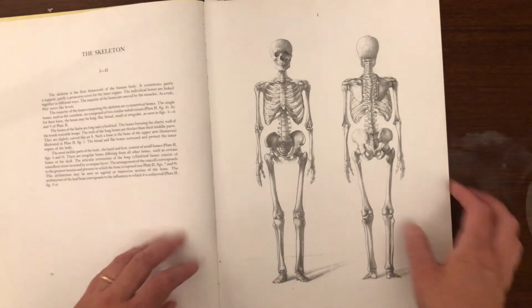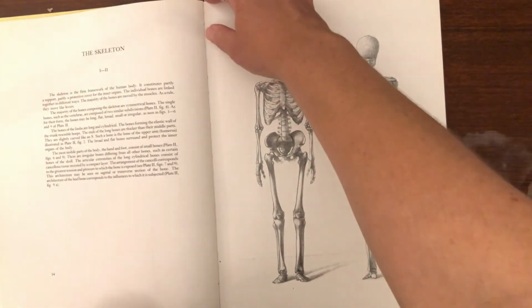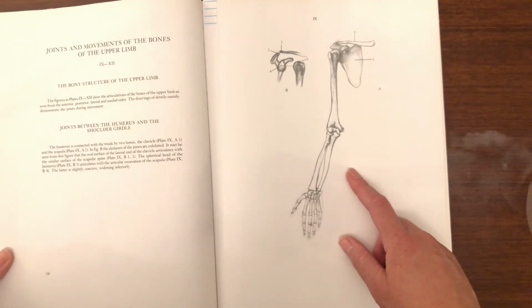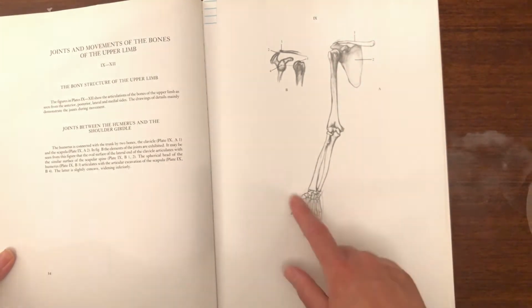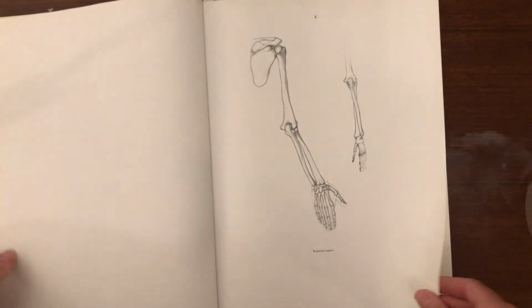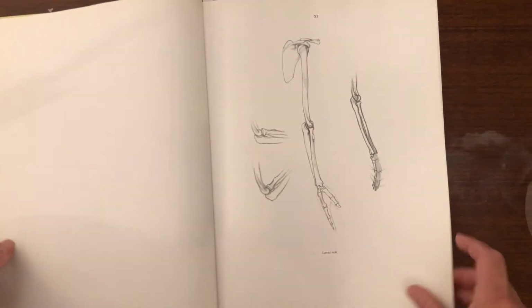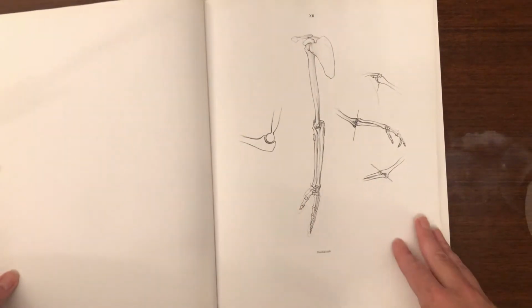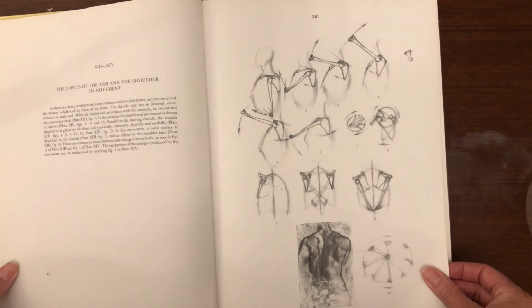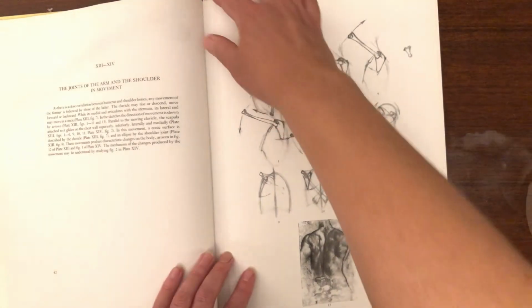It starts with information about anatomical terms and positions, which we will review, and then begins with the skeleton, talking about the skeleton in full like we just did, breaking the skeleton down into individual sets of bones, so looking at the movements of the bones of the upper limb, anterior views, posterior views, lateral views, medial views, and then information about how these bones move and work together in the body.